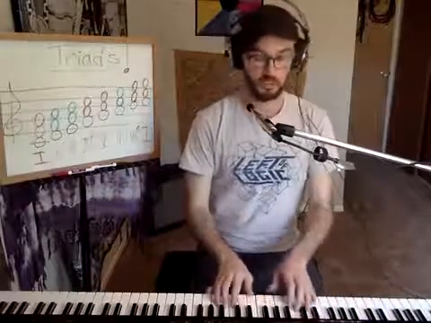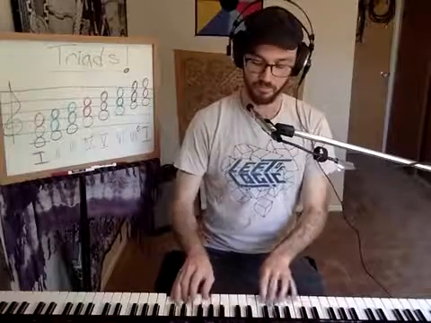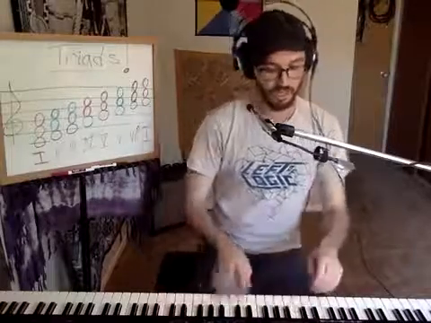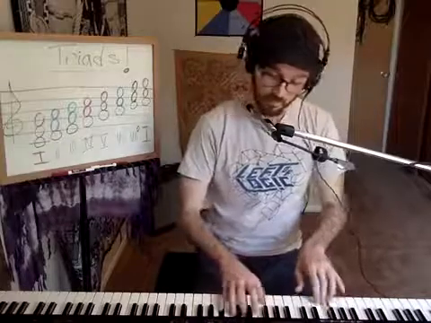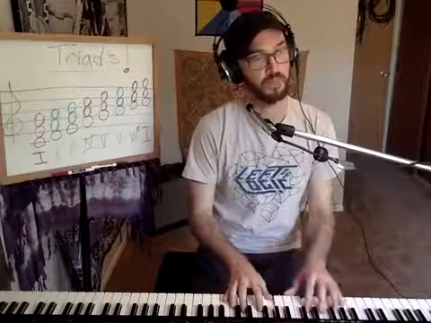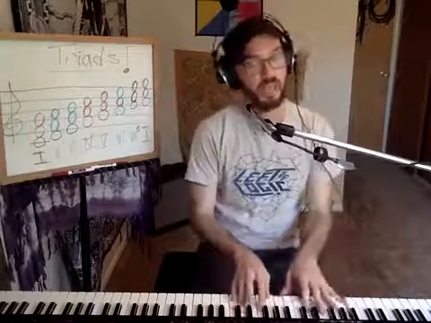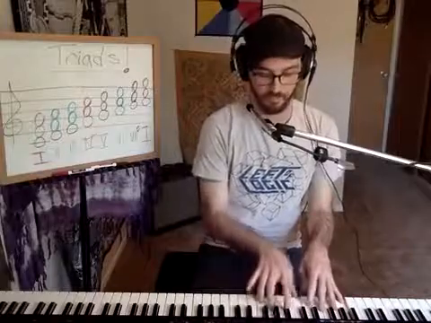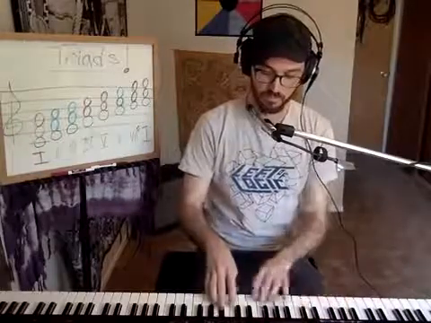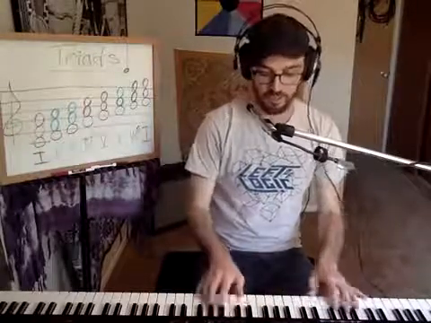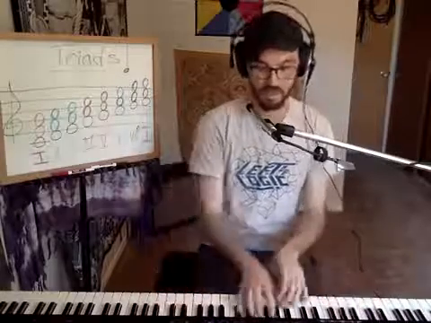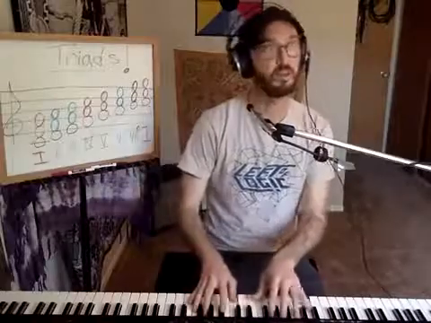If you can do this in C major, try it in G major. You have to keep in mind that you have this F sharp here in your key signature now. That's part of the G major scale. And if you do it in D major, you have to keep in mind F sharp and C sharp.